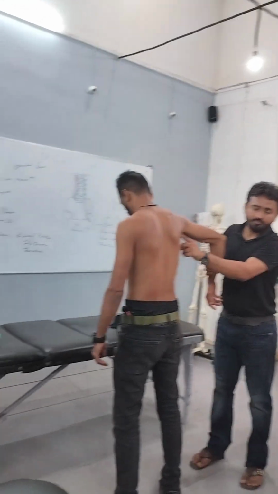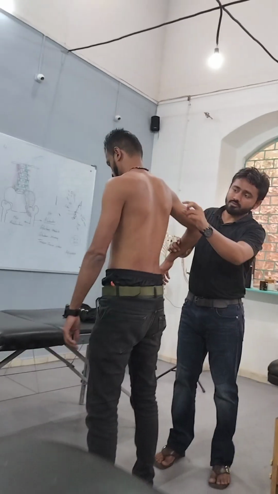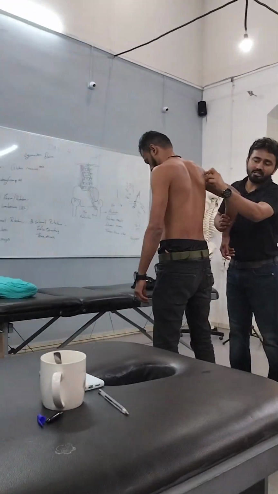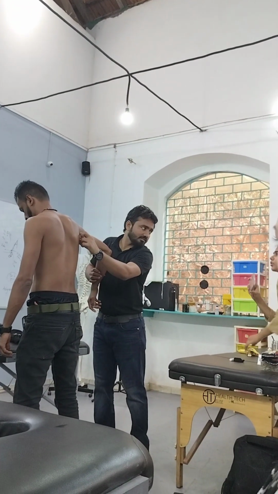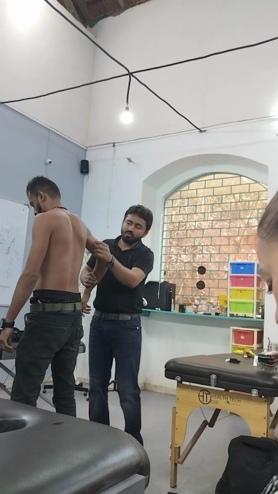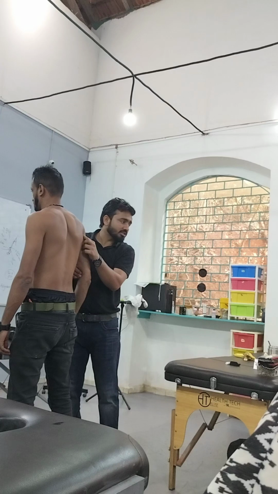So what is the difference between teres major and minor? Major is here, minor is here. This is the minor, this is the major. So the minor is on top. When you see the crease, from the crease one inch above, this is the major.